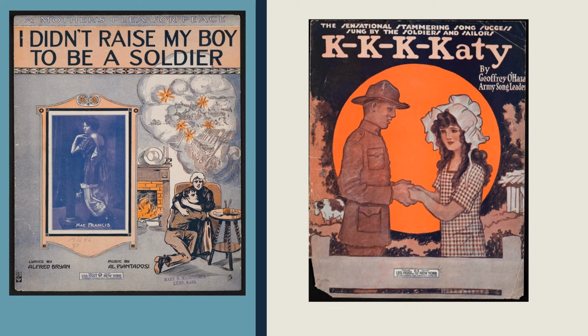The first song that you'll see on the left is I Didn't Raise My Boy to Be a Soldier, which is the quintessential pacifist song from World War I. This was before America got into the war. And if you notice, it's published by Leo Feist, who also published Katie, as you notice on the right, which is very much a war song that was sung by the soldiers and sailors.